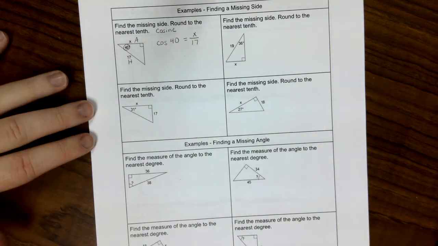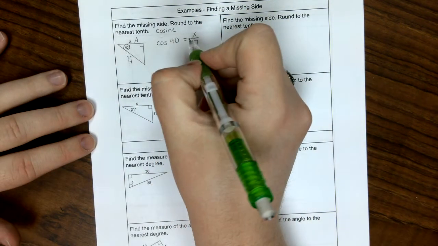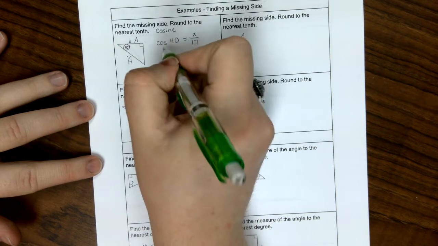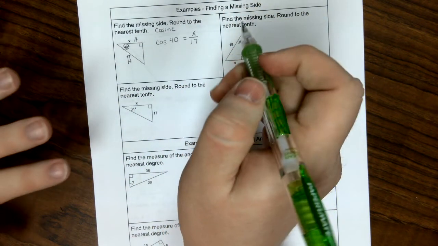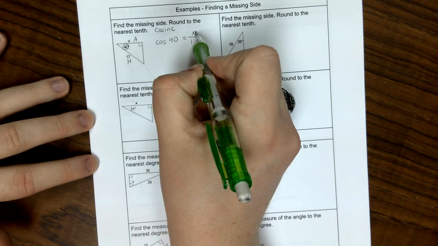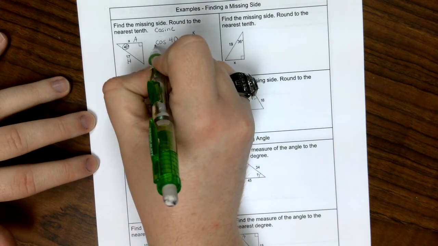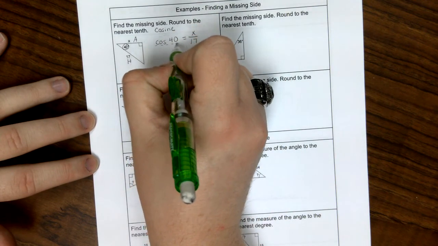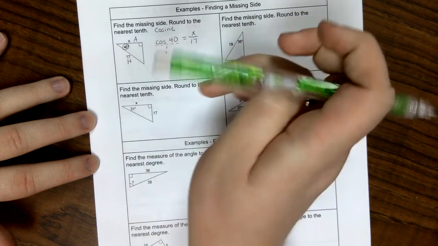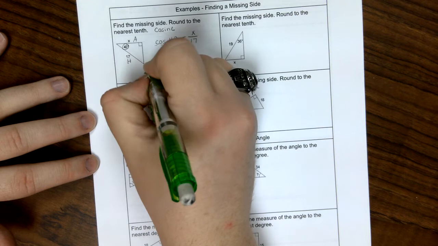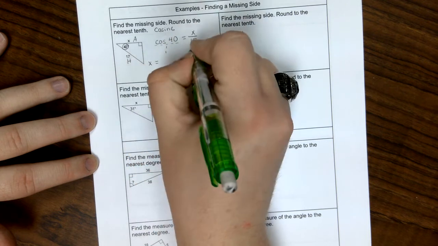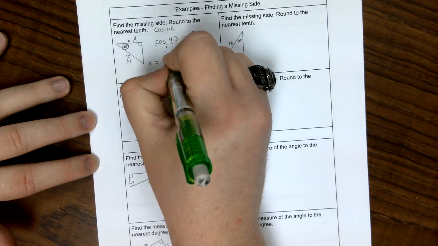Now that we're in degree mode, we can solve this. We can essentially do a cross multiplication problem because this is a fraction and there's secretly a divide by 1 under here. So we'll do x times 1, so x equals 17 times that, and I always write it with the 17 first.